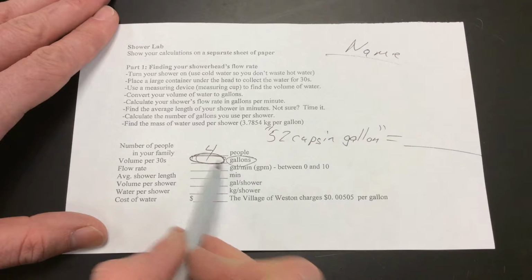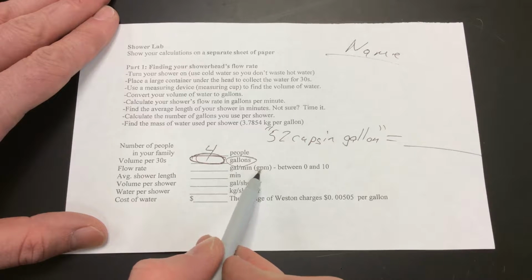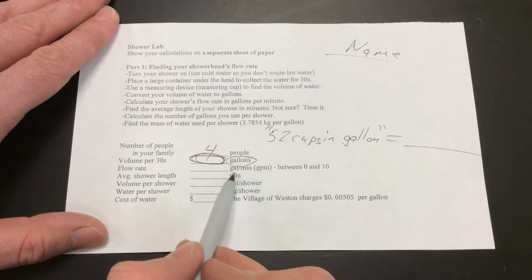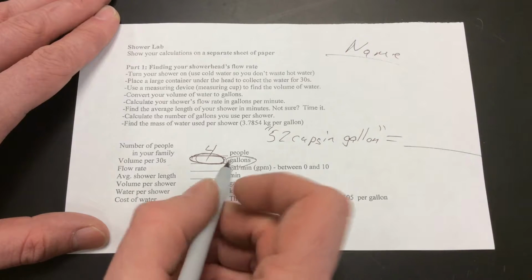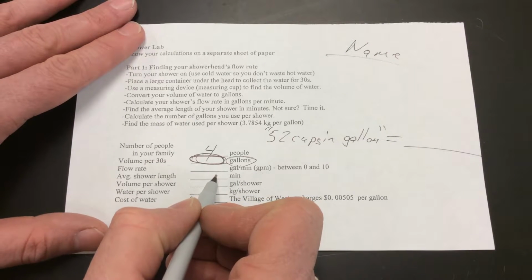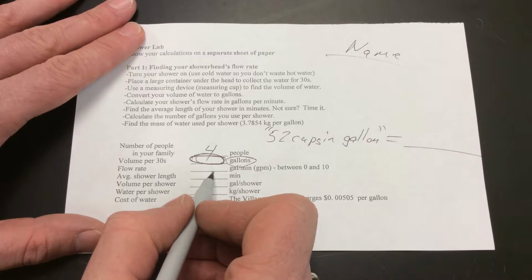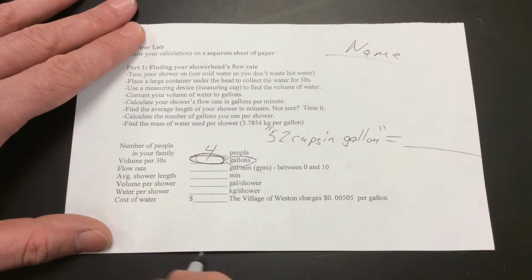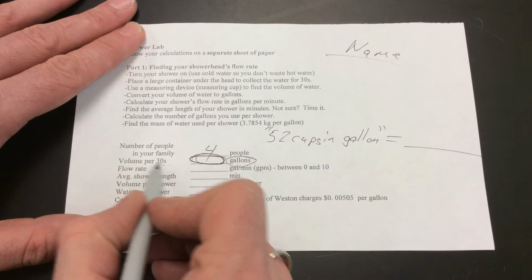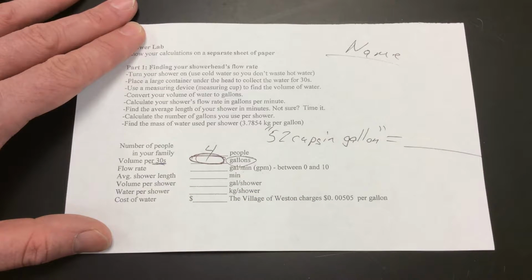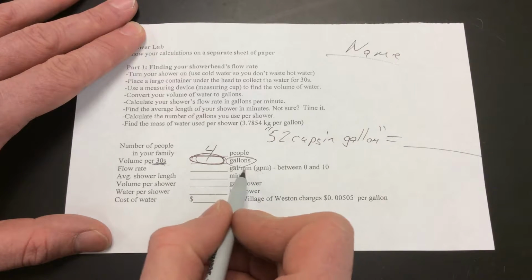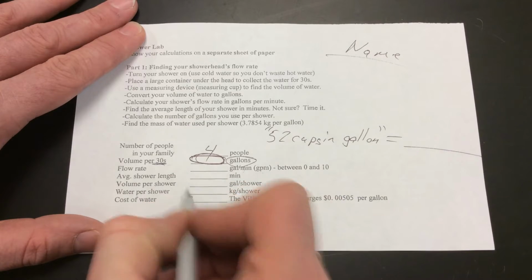Now, I want the flow rate in gallons per minute. That's GPM, gallons per minute. It should probably be pretty close to 2.5, 3-ish would be a reasonable estimate. For most people, maybe down to 1.25, but 2.5 is kind of the standard. So this is gallons per 30 seconds, and in order to get gallons per minute, you just double that. And then this is your average shower length.